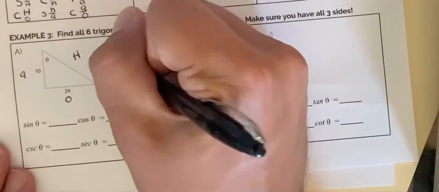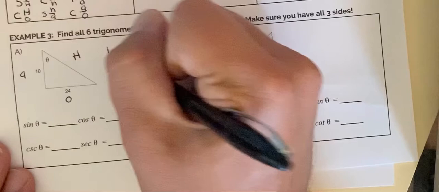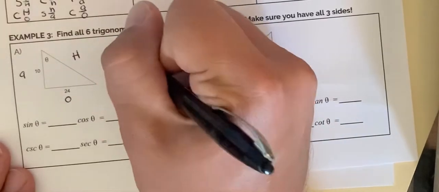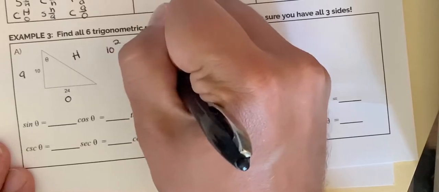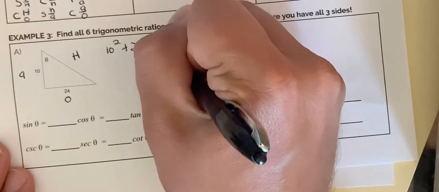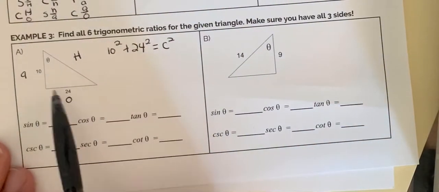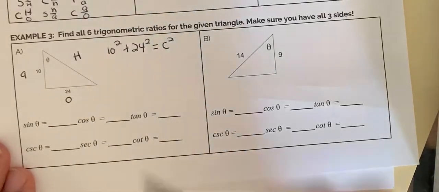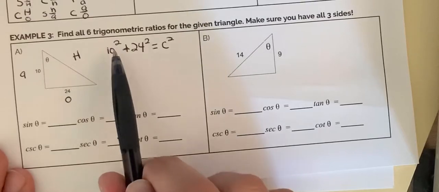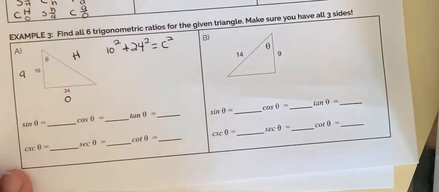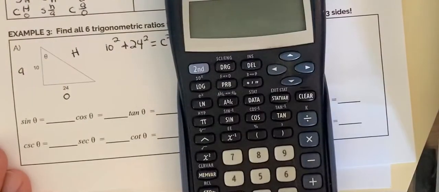theorem to solve. So in order to solve for that hypotenuse, I would have 10 squared plus 24 squared is going to equal c squared. Again, here's a, b, and then c. So I need to solve for what the length of this side is. So I'm going to simplify 10 squared plus 24 squared, and I'm going to use technology.